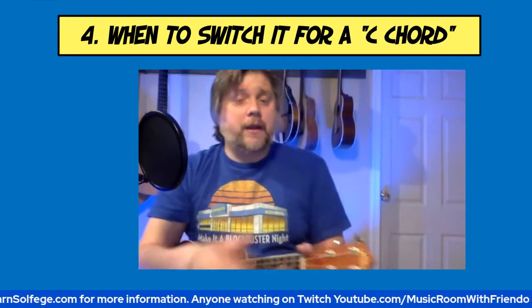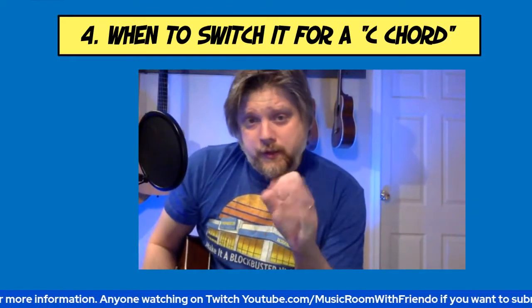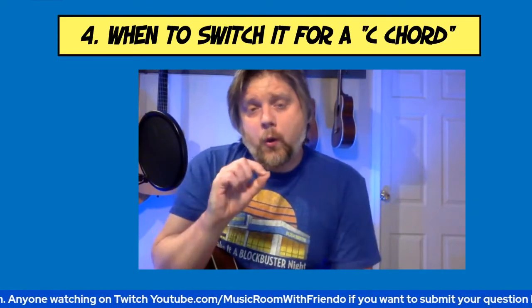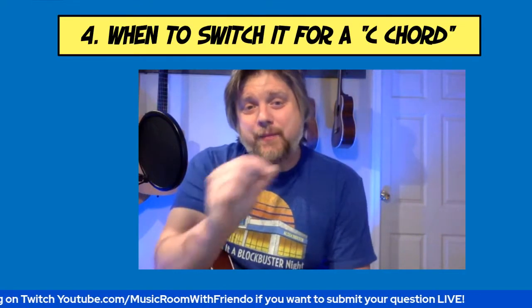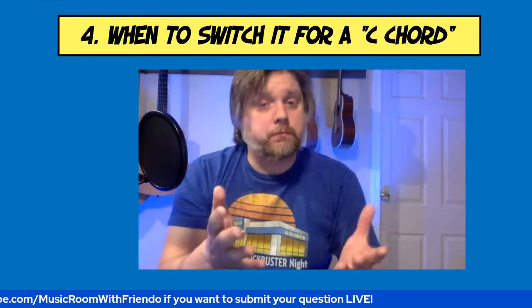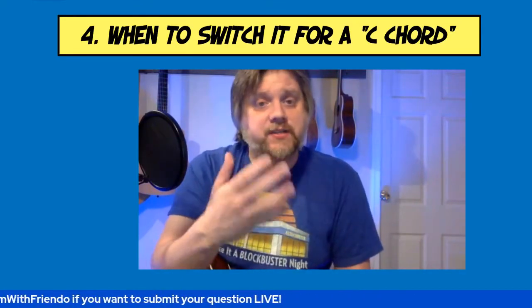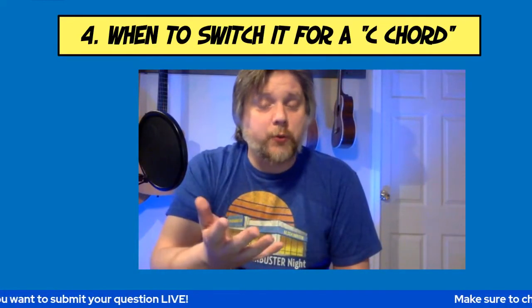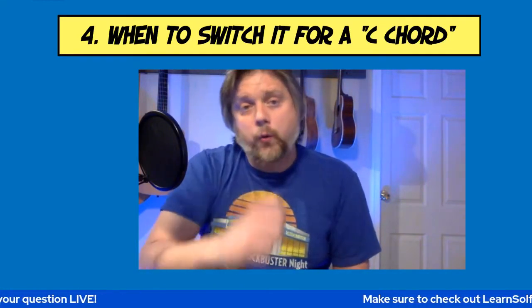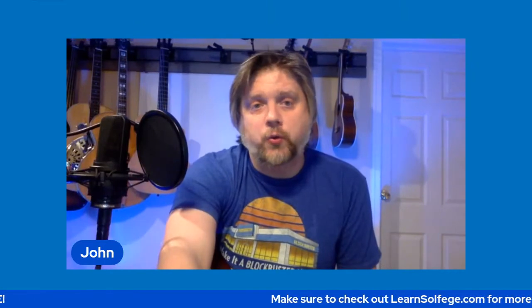Now this is the real stuff right here. When can you switch an A minor chord for a C chord? Because you're reading some music and you see a C chord. There's times where you can just switch it to an A minor and it just gets a really cool sound. We're going to talk about that, so that's going to be especially cool.